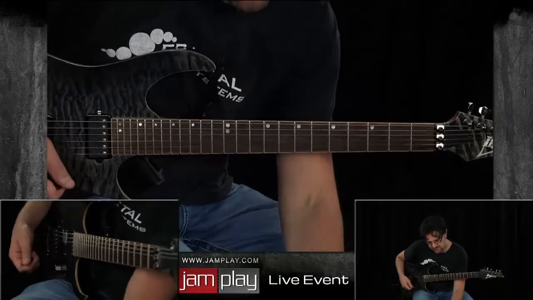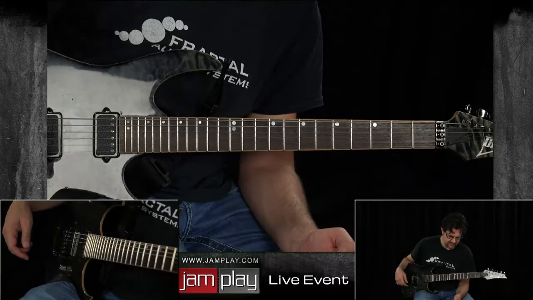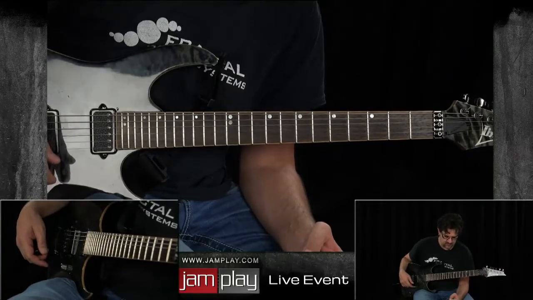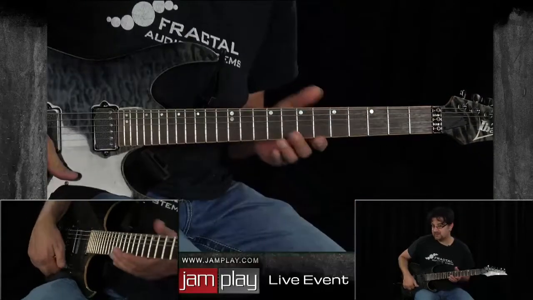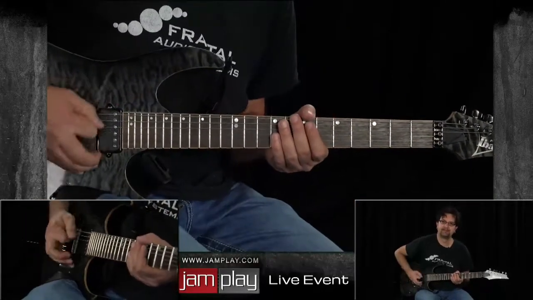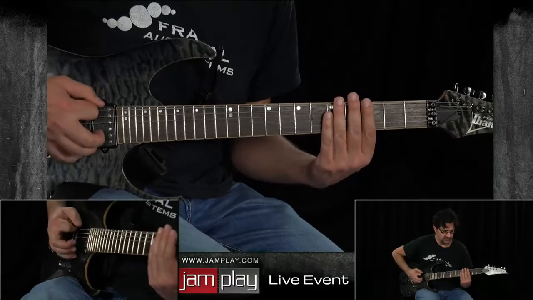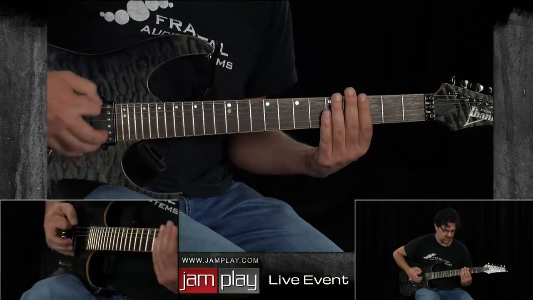So let's just give that a try. And we'll increase the tempo a little bit. We'll do 75 beats per minute. So this is our new tempo. 1, 2, 3, 4. The subdivision is going to be 4 notes per beat. Starting in G, 2, which is the 3rd fret. 1, 2, 3, 4.